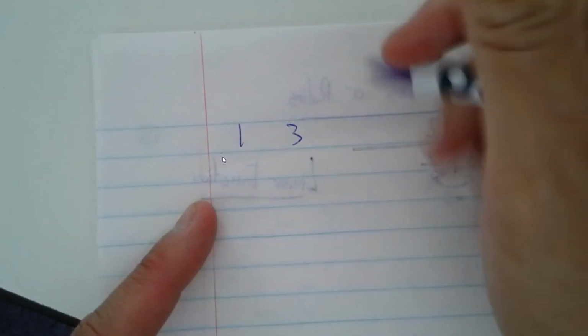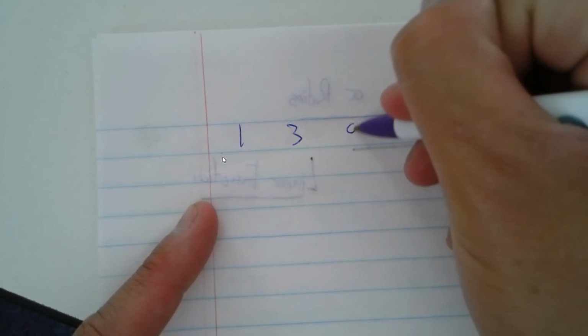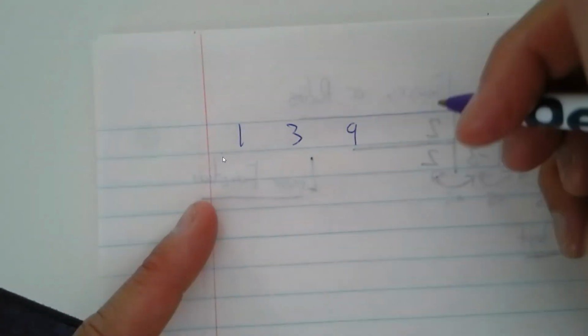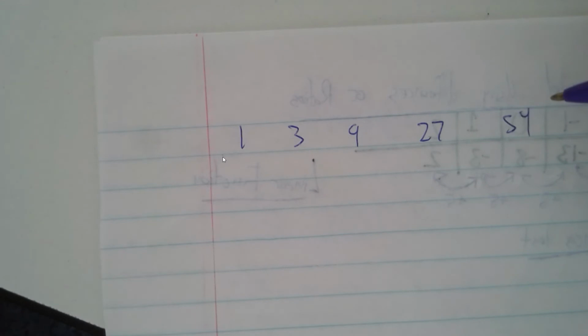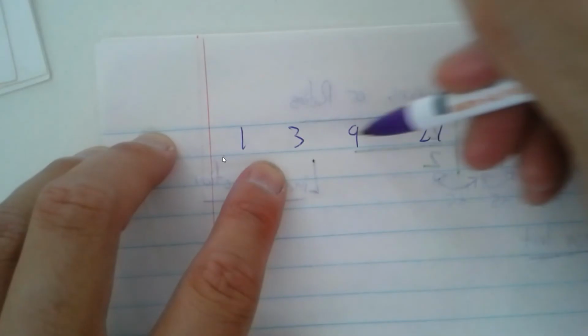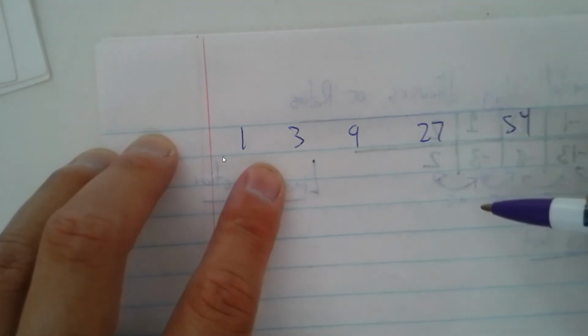So these are all the y values. This is 9, right? Some of you might have already caught on. You're not subtracting or adding anything, but these numbers definitely have something weird going on. They look like multiples of something.